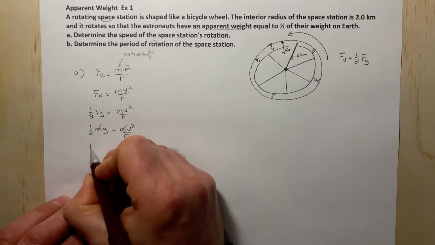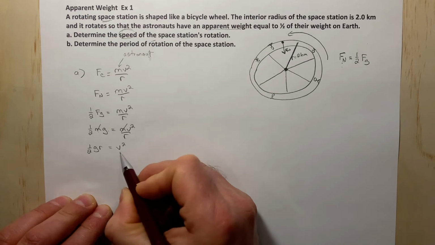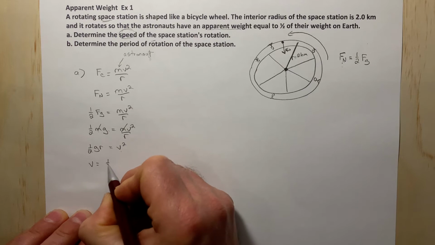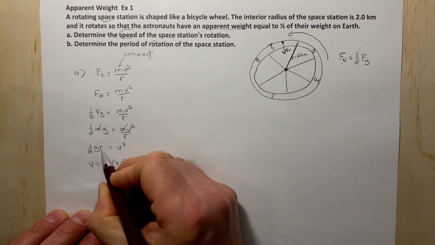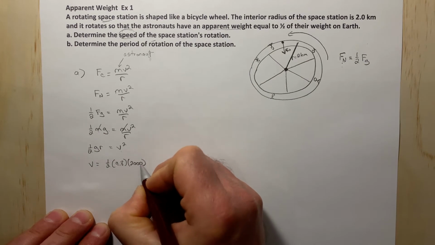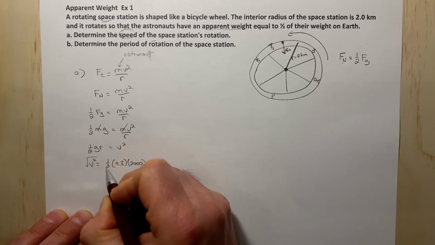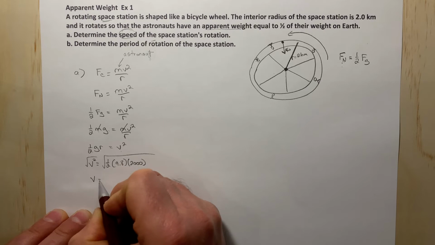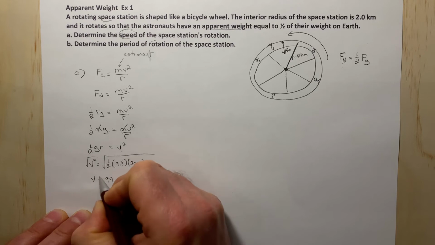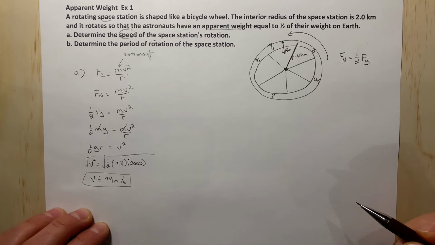We could then bring r over here, so 1/2 times g times r equals v squared. What we're looking for is speed. If I turn this around, v is equal to the square root of 1/2 times 9.8 times the radius of this ship. Remember, 2 kilometers is 2,000 meters. Don't forget this thing is squared, so we'll take the square root on both sides. In which case, v is about 99 meters per second, with two sig digs, I guess.